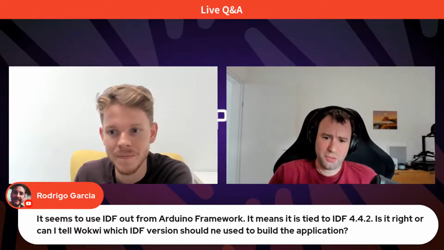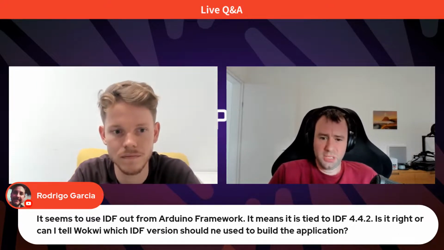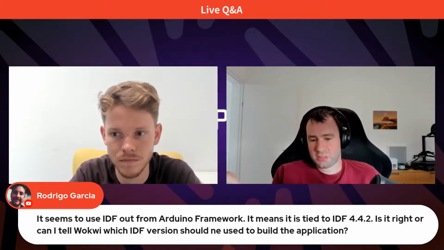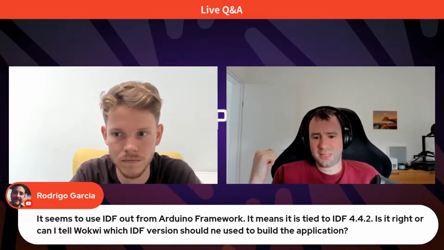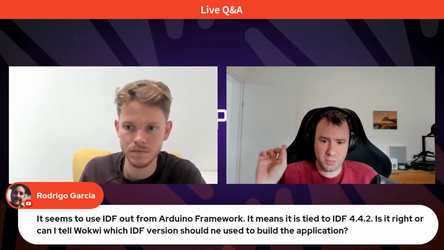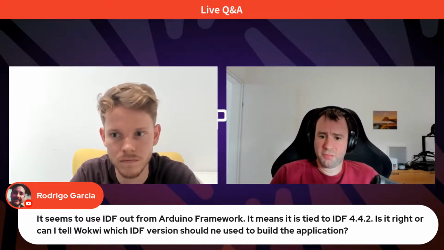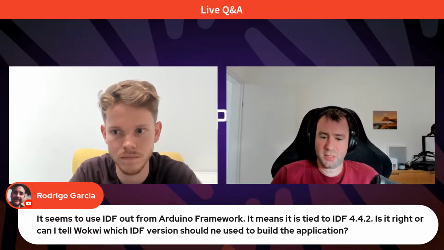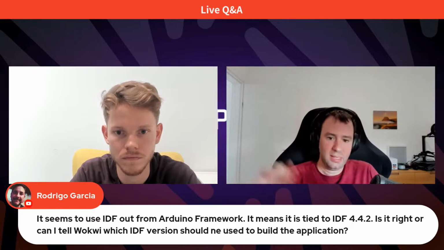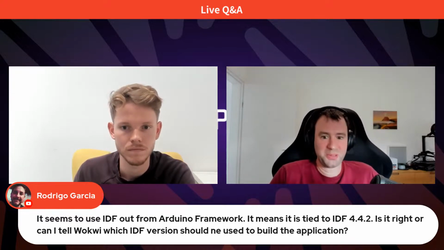I guess in that case, if you need a specific IDF version, then build it locally and load the bin file. There is a way to tell it to use older Arduino core versions, obviously not newer ones because they weren't released yet, but it's not officially supported. So if you need a specific version, right now the best bet is to build it on your computer. Down the road, we may have a Visual Studio Code plugin, so you will be able to build it on your computer and then automatically load it into Walkway without doing this F1 load firmware file and selecting the bin file, but we are not there yet.